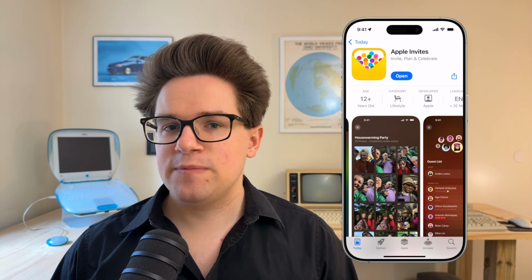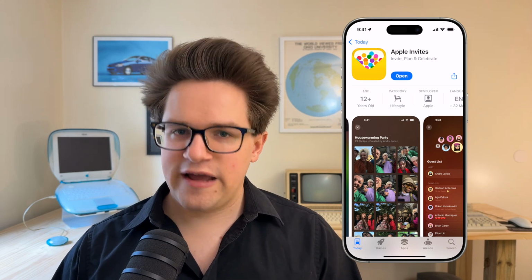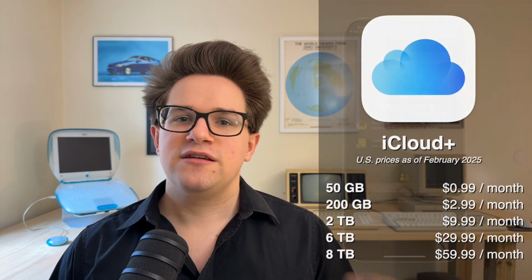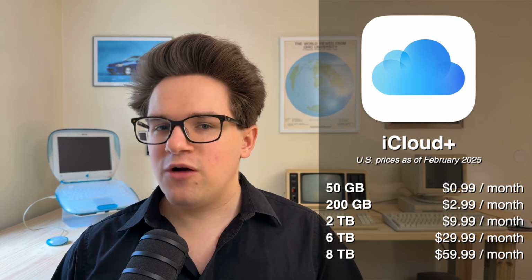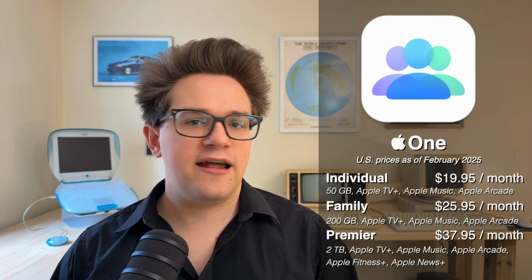So to get started, download the free Apple Invites app from the App Store. All it requires is iOS 18.0 or later. Now, to create an event and send out invitations, you do need to be a paid iCloud Plus subscriber. If you pay for extra iCloud space at any tier, including the 99-cent 50GB plan, you already have it. Likewise, if you pay for the Apple One bundle at any level.